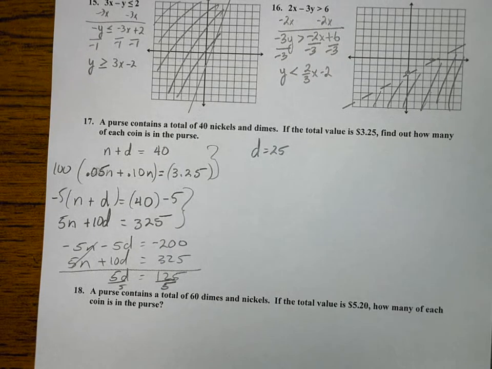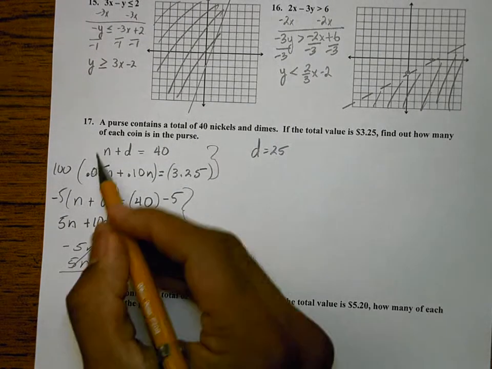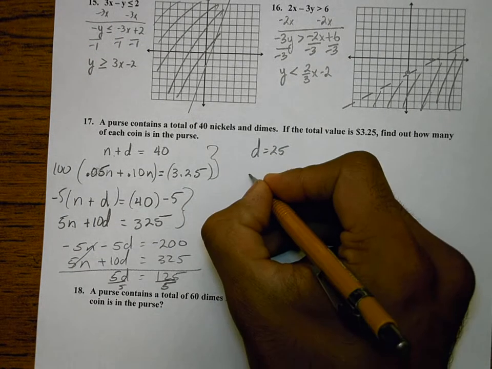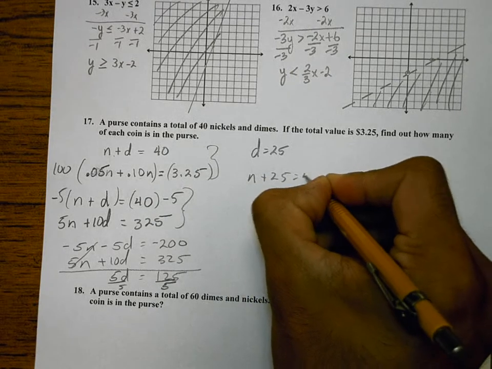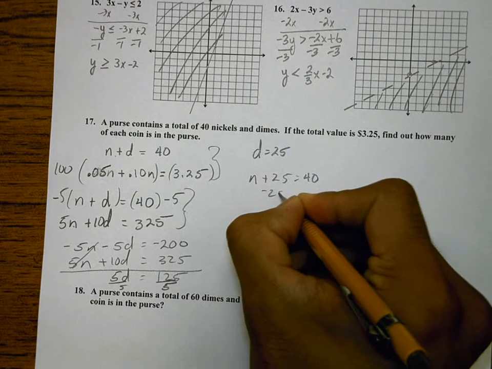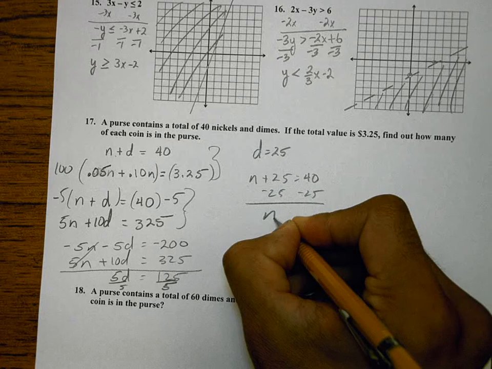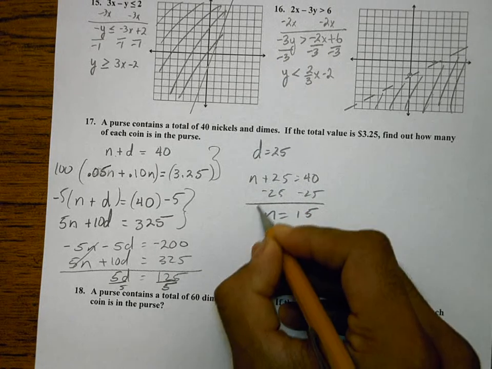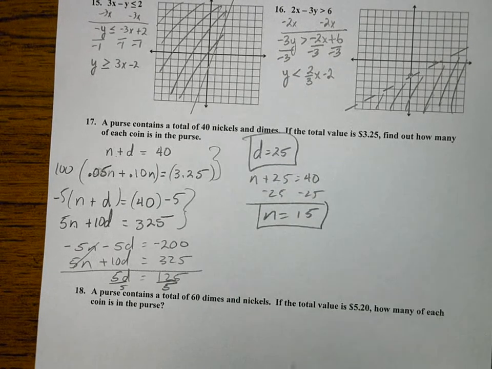Okay. The question is how many nickels do I have? So I've got to go back and plug in. I'll plug into this one. So I'll say n plus 25 equals 40. Subtract 25 from both sides, and n equals 15. So those are my two answers.